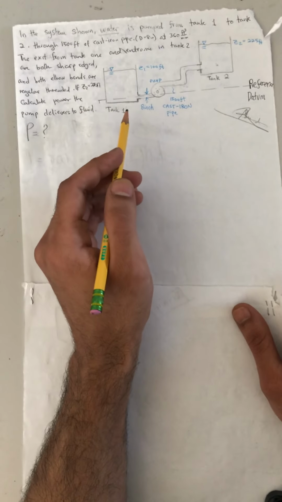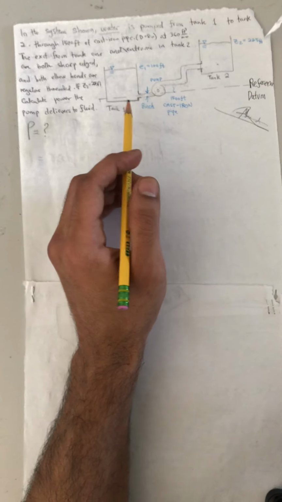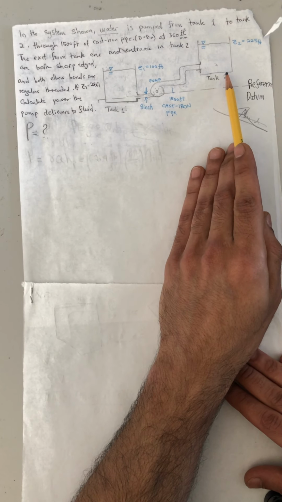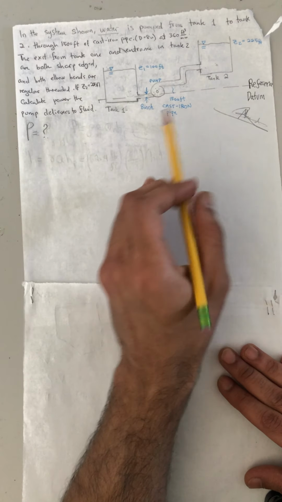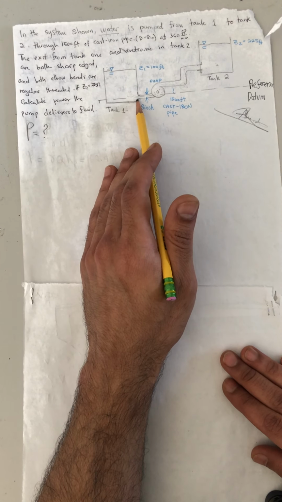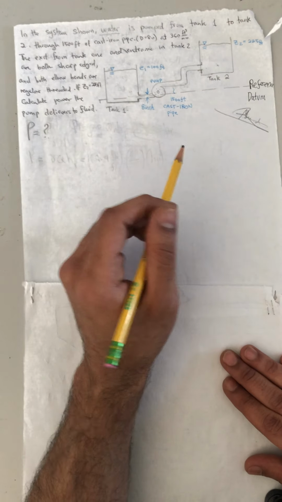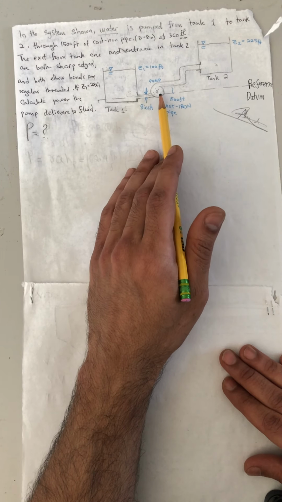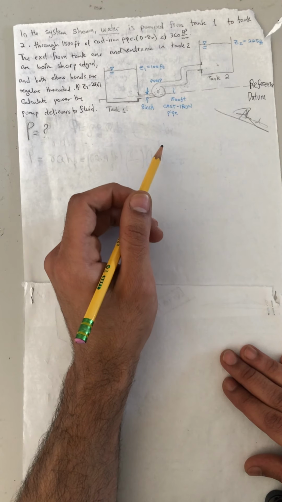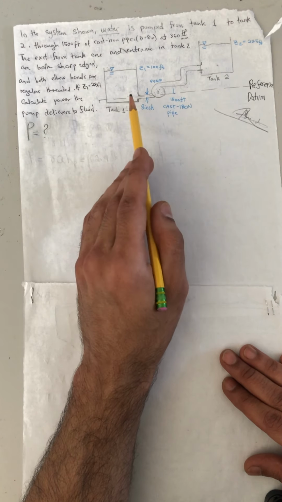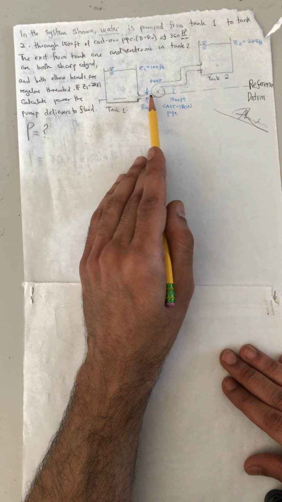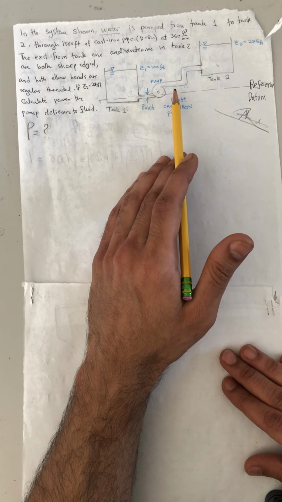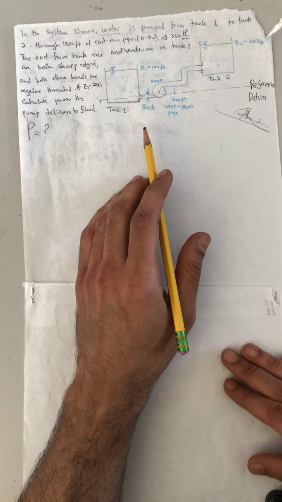We have a tank on one side of the system and another tank on the other side of the system. Both tanks are interconnected by 1,500 feet of cast iron pipe. In between, there is a centrifugal pump that pumps our fluid, in our case the water. It lifts the water to the desired location.